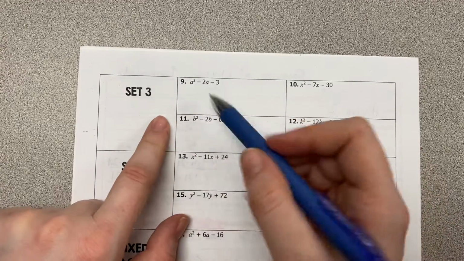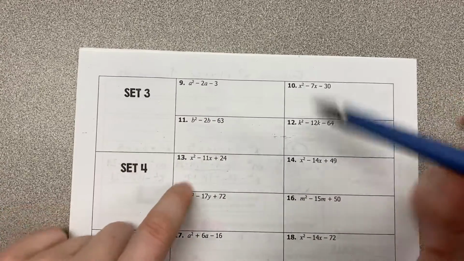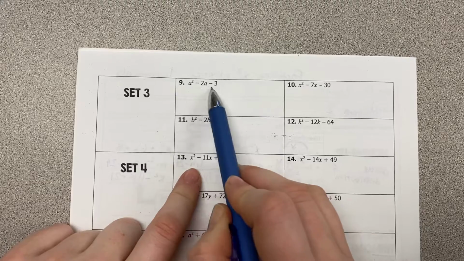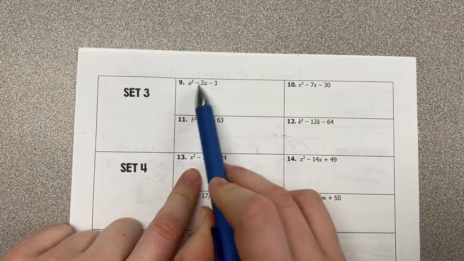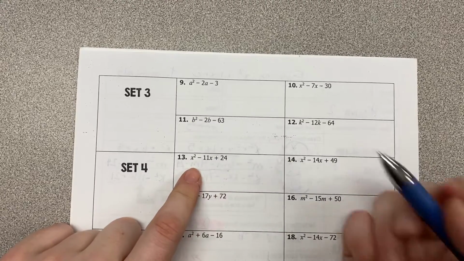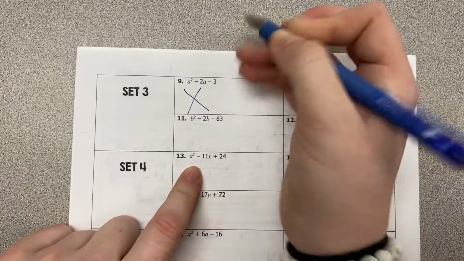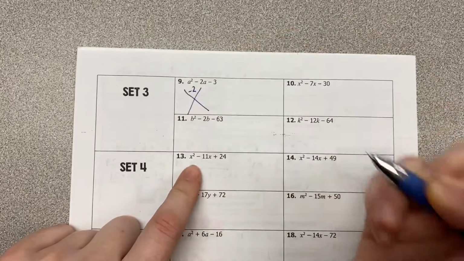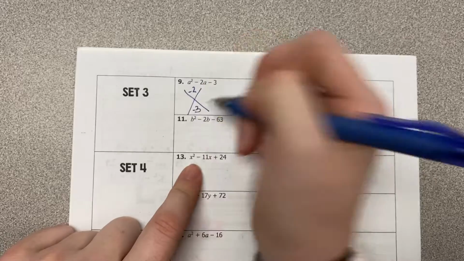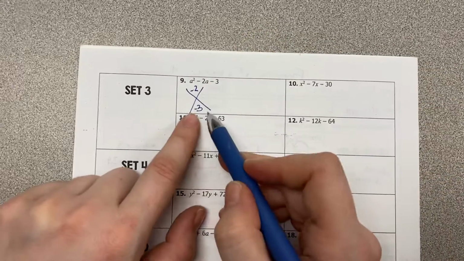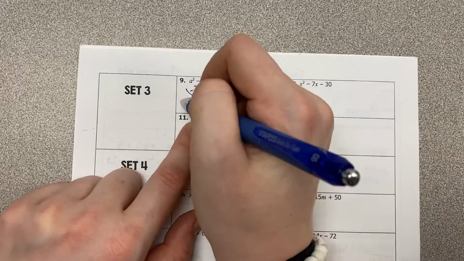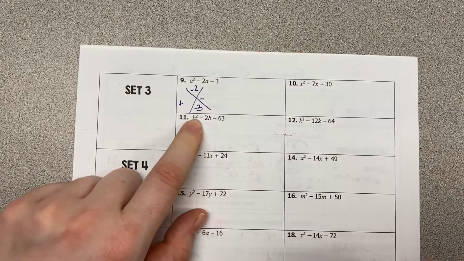All right, set number 3. We look like we have the same thing, but this time I'm noticing that I have 2 negatives. My b value is negative and my c value is negative. I'm going to set this up again. I need 2 numbers that add up to get -2, multiply to get -3. Again, anytime I'm multiplying to get a negative number, I need a positive and a negative factor.